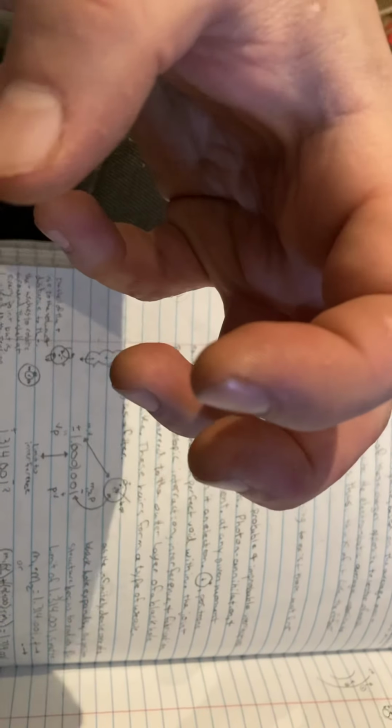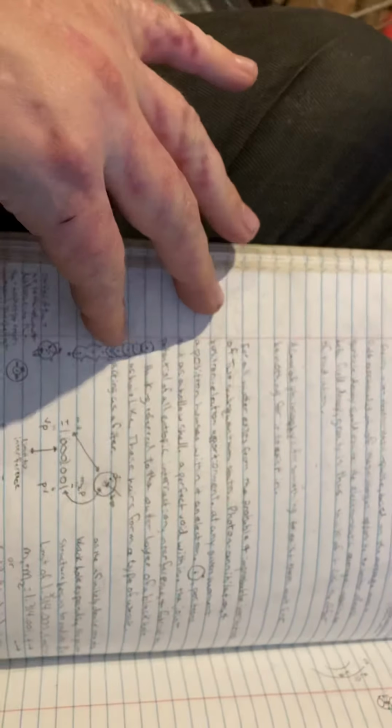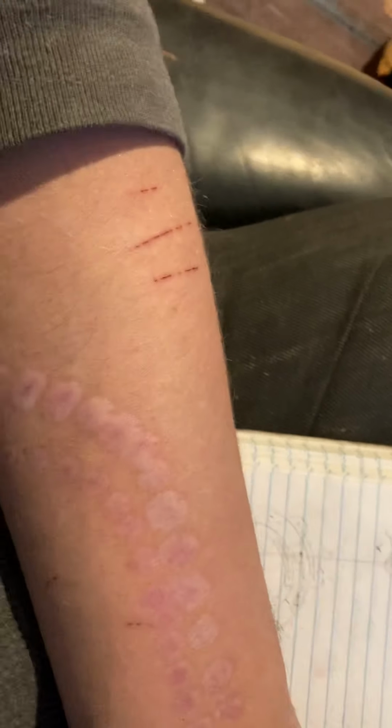So these little balls, these little orbitals, I don't know what you call them, these sort of form the strings and the probability of string theory and stuff like that. To me, this explained everything.